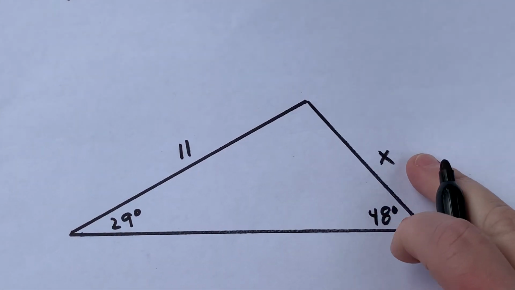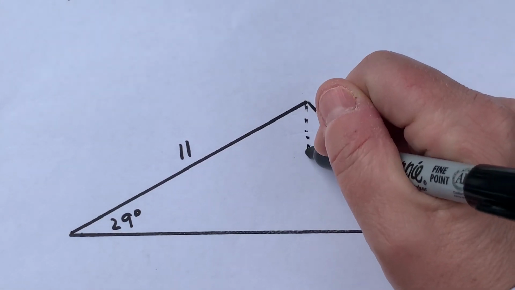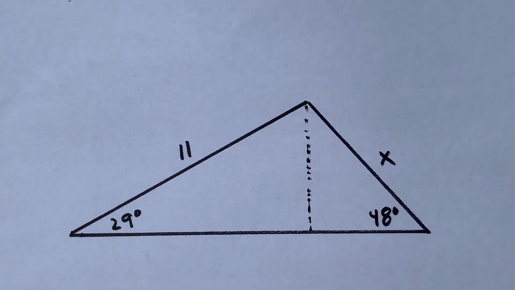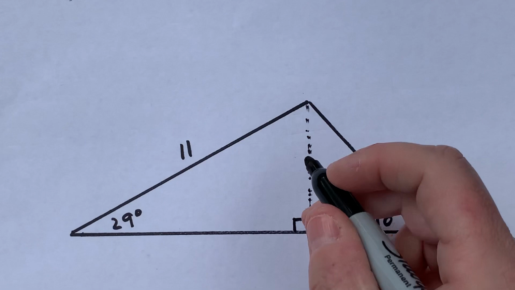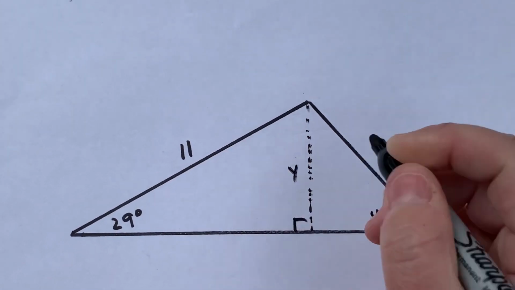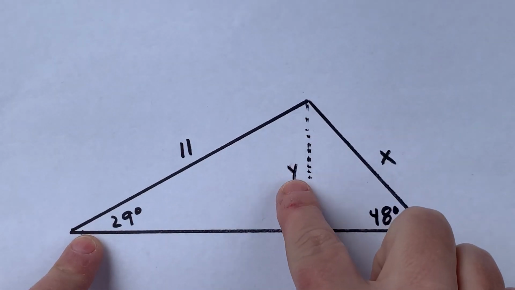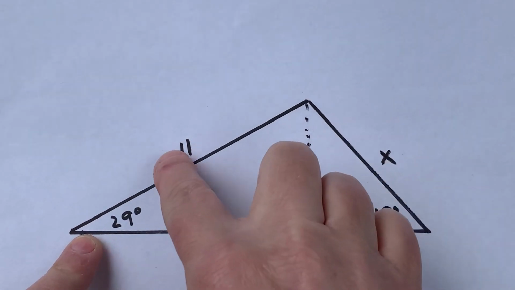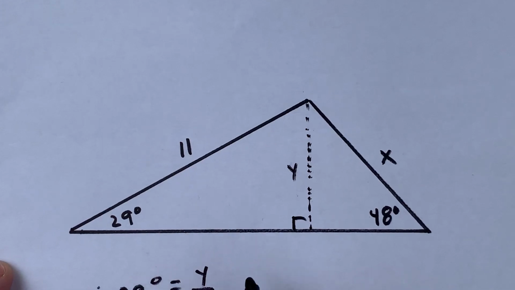If I want to know what this side here is, and I don't have a right triangle to begin with, how am I going to deal with this problem? Well, I need to create a right triangle. So we drop a perp, bam! And then I can find this height right here. For right now, let's call that y. And in this right triangle here, y is what I'm looking for. That's the opposite side. 11 is the hypotenuse, so I'm going to use sine. So sine 29 degrees is equal to y over 11.